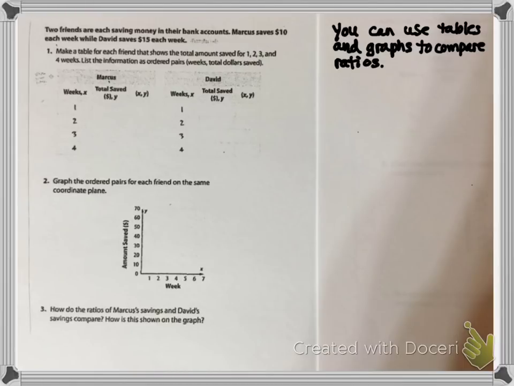Okay. And then the greater the ratio, the steeper the line will appear.